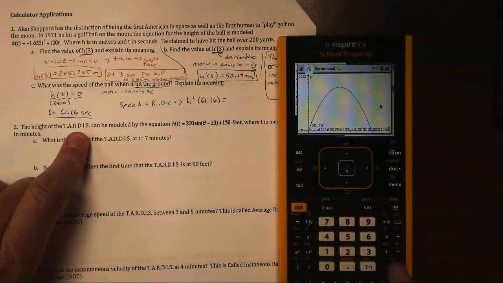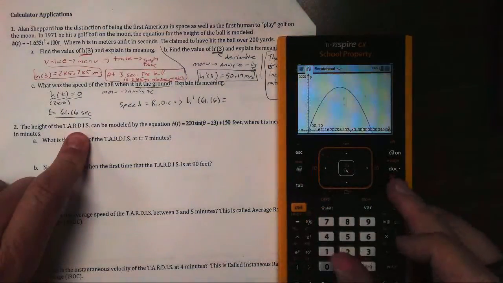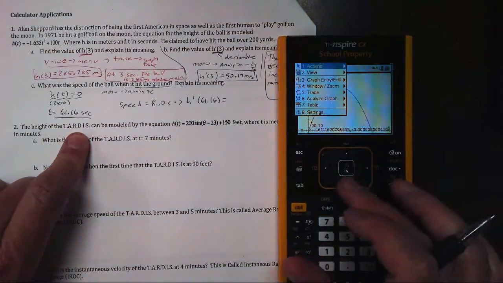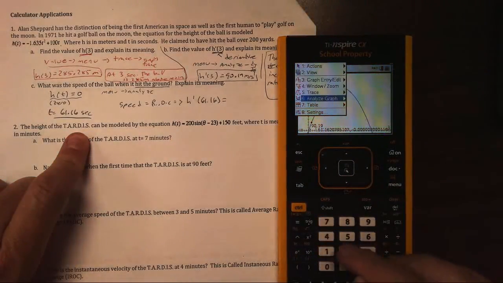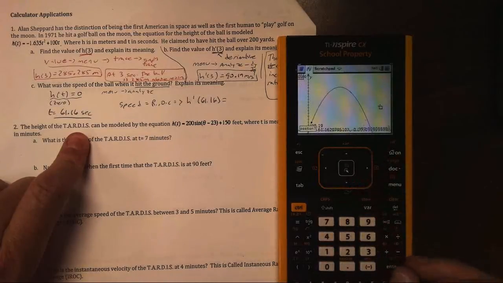Menu, escape, menu, there we go. Get back into the screen sometimes. Oh no, smudge. Analyze graph, looking for the derivative, 5. I hit that, and I just type in 61.16.